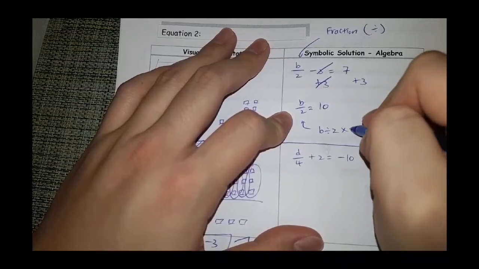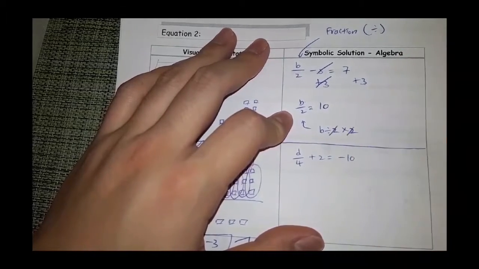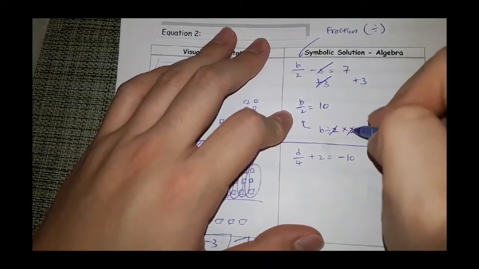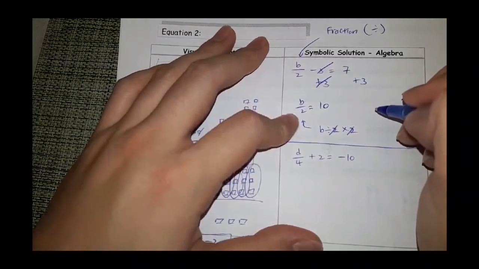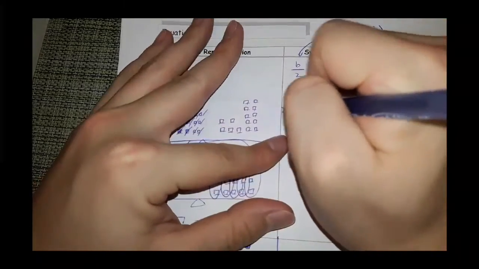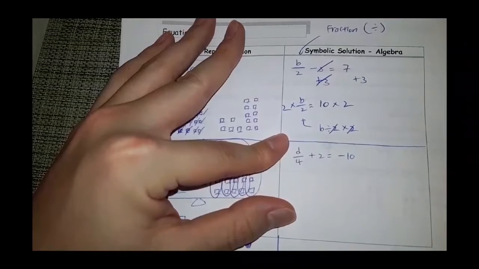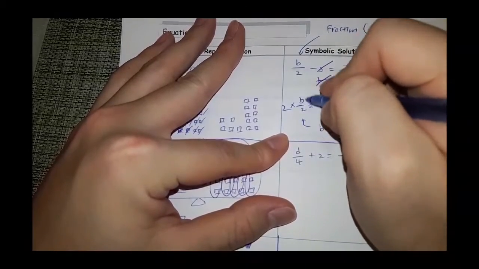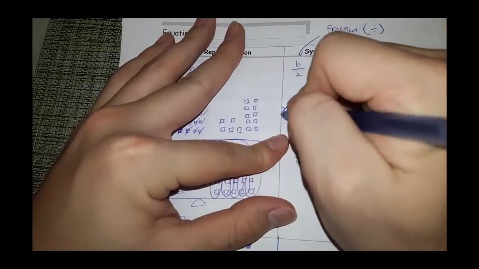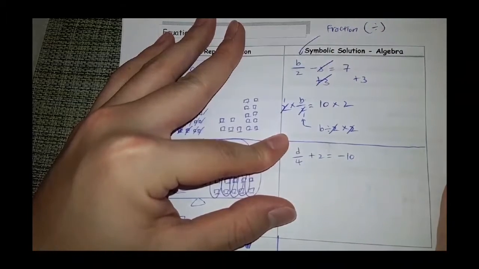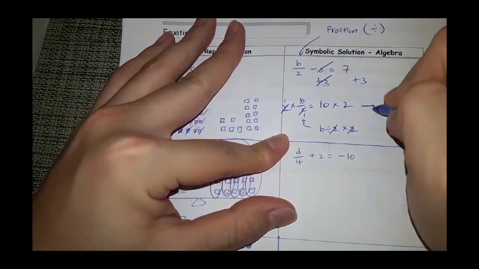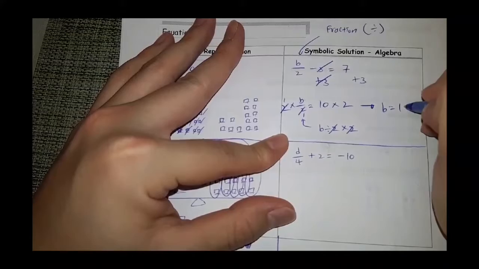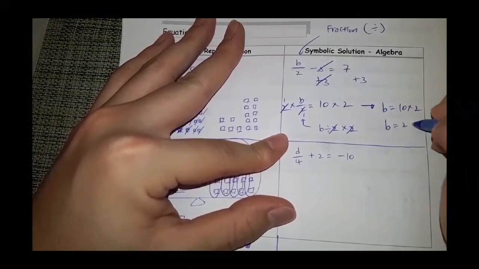So if I multiply by 2, these two will cancel because division and multiplication are opposites. We learned about fractions and multiplication: if the denominator and numerator are equal, they cancel out. So b is equal to 10 times 2, b is equal to 20.